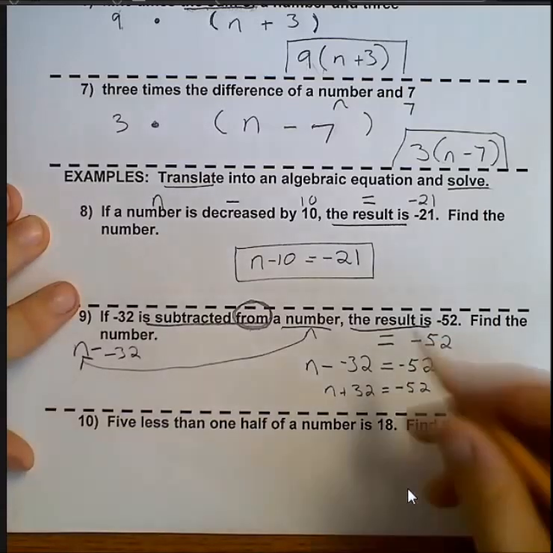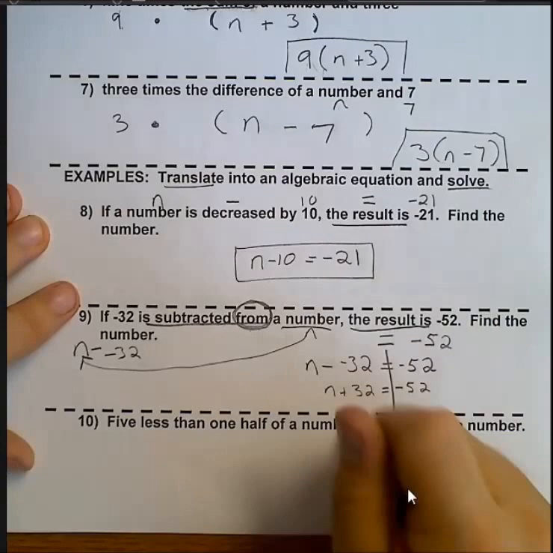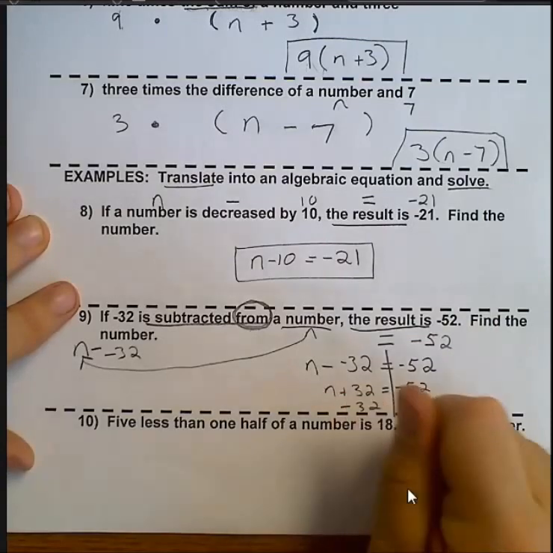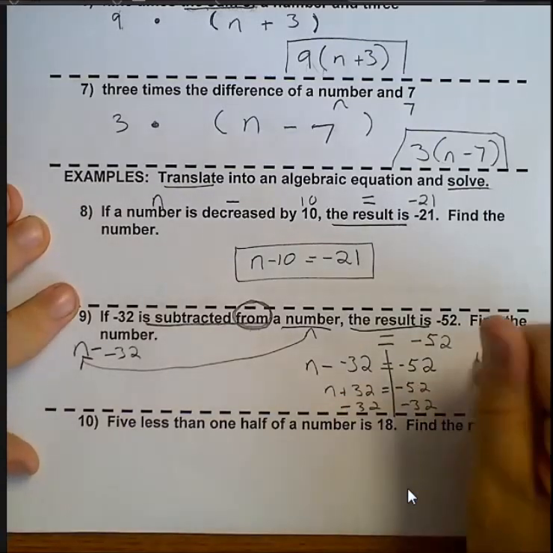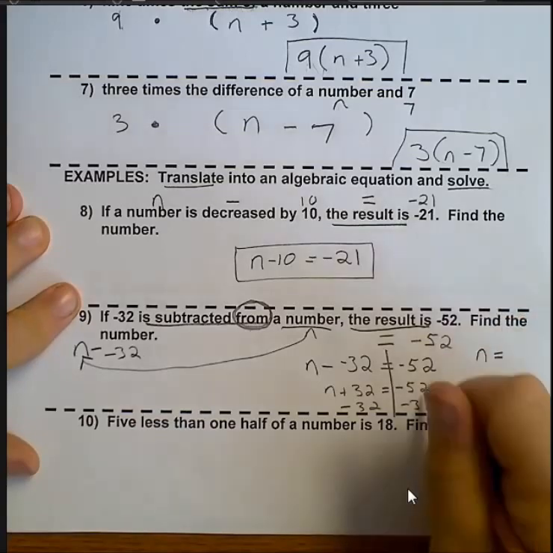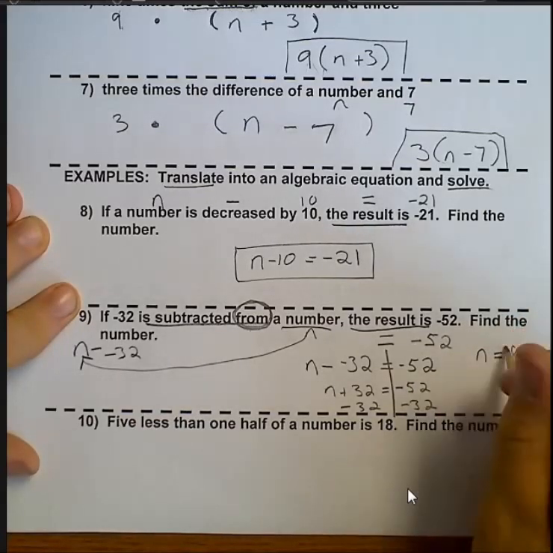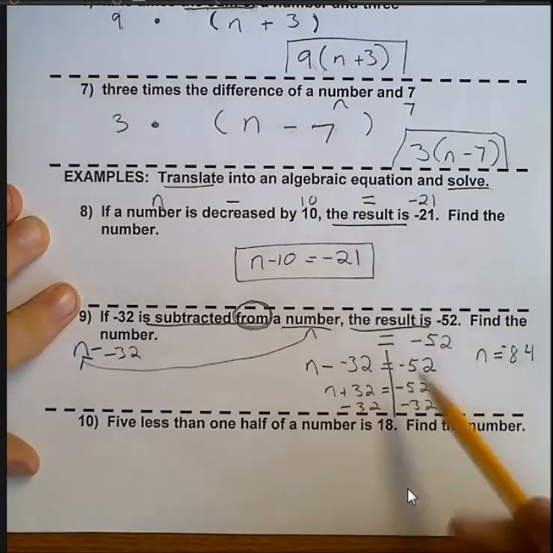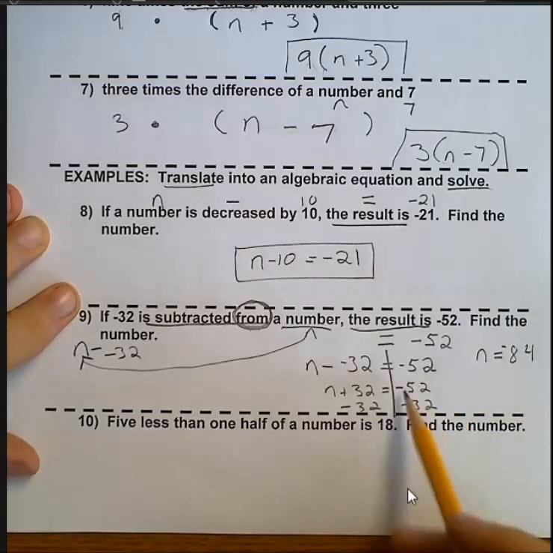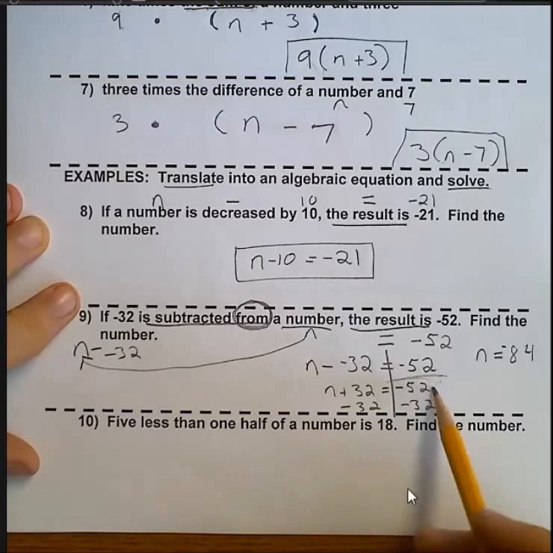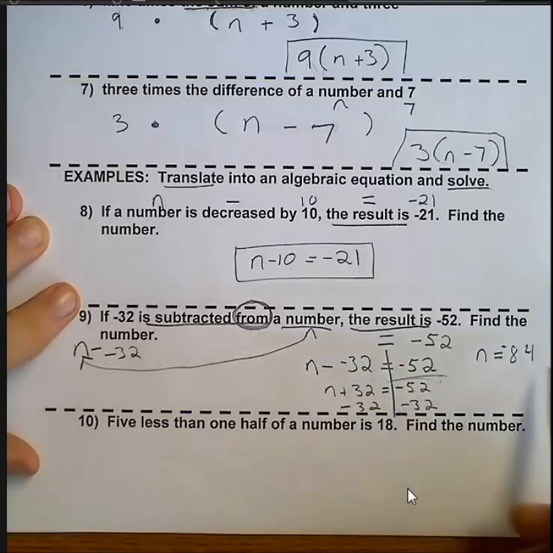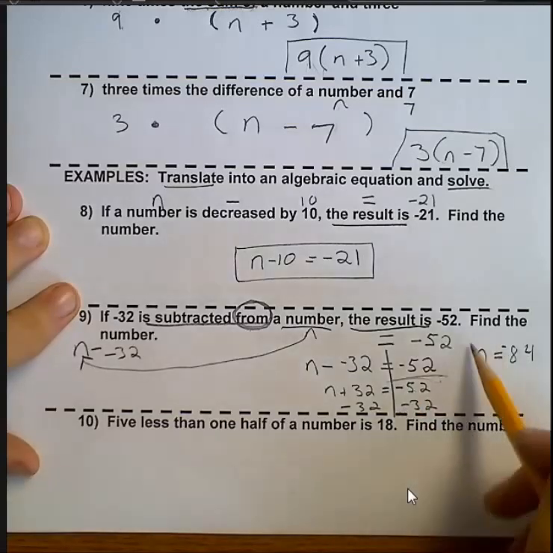I want to get n by itself, so I'm going to subtract 32 from both sides, and I get that n equals negative 84. I know that this is negative. Again, I could just put that in the calculator: negative 52 minus 32. Because they're both negative, I added and made sure the answer was negative.